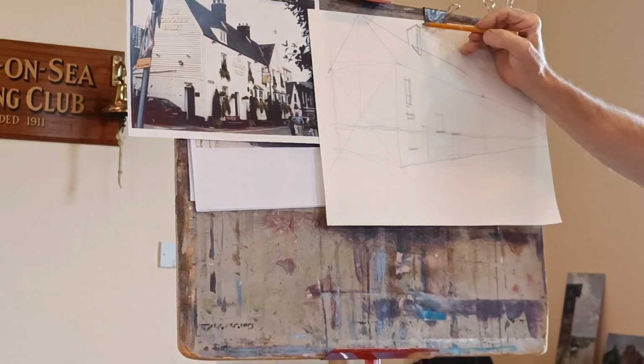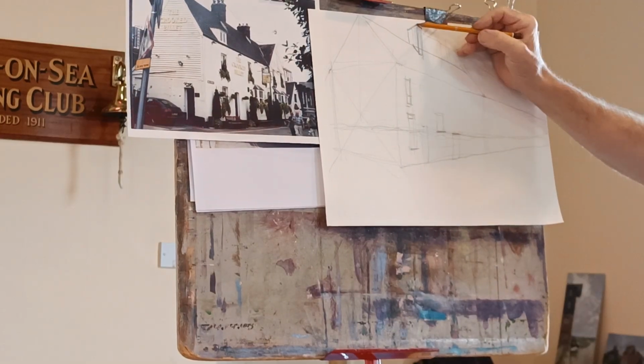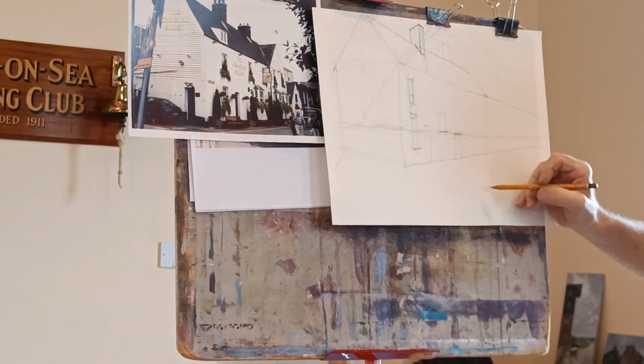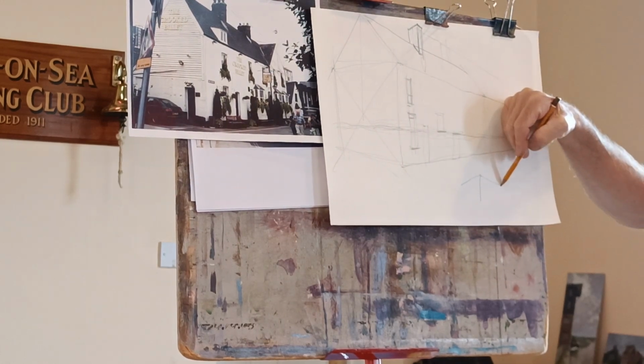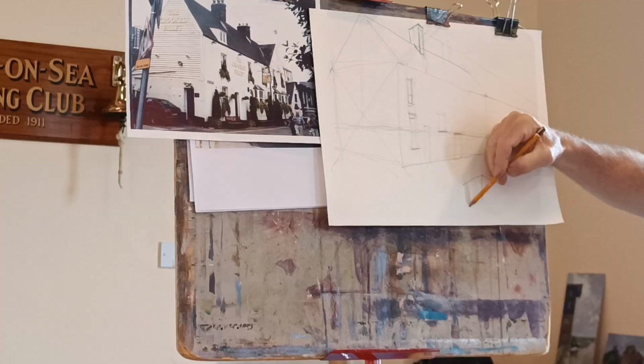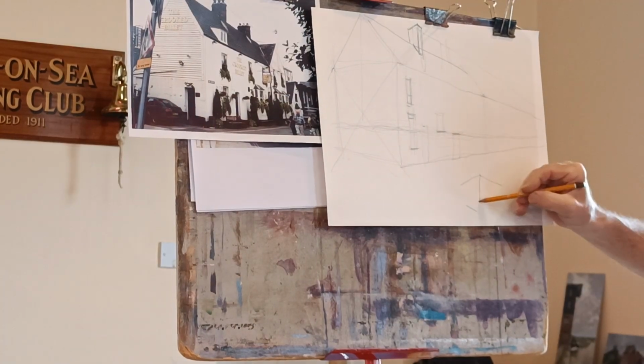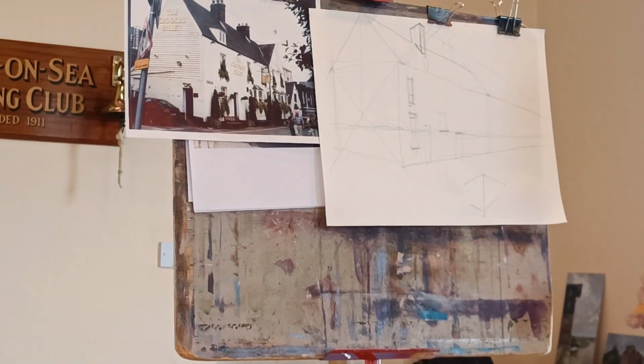So it's basically, if you look at anything with a front corner, if one side's going up, the other side's got to go down. Or the same for the bottom, if one side's going down, the other side's got to go up.